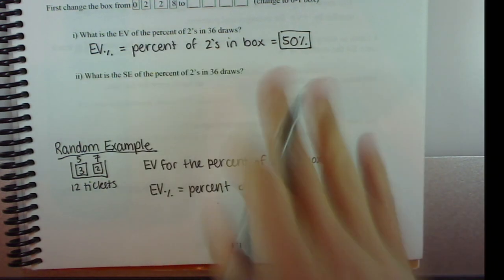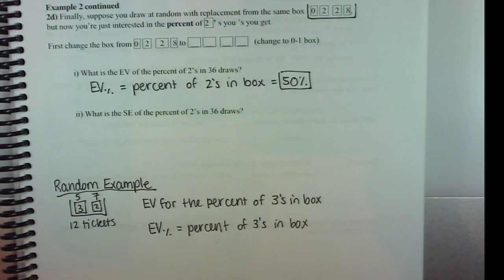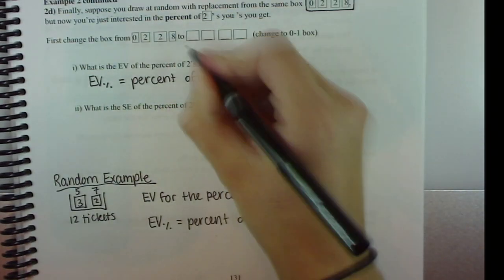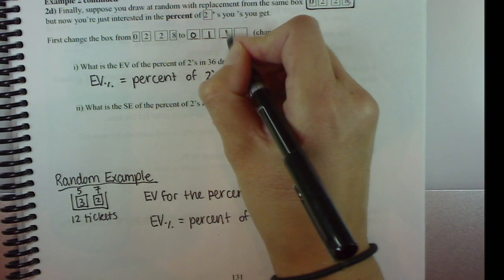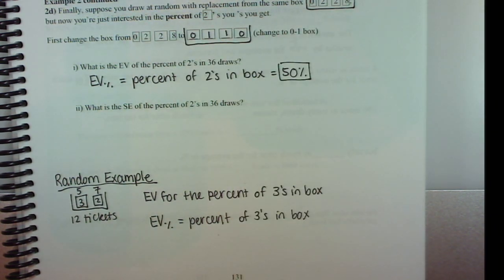So same thing as up here. Up here it was really easy to see there's 50% twos. Since I'm counting twos again, I guess I'd want to use this box. The hint says to go ahead and change my box to this one. And again, there's 50% twos.